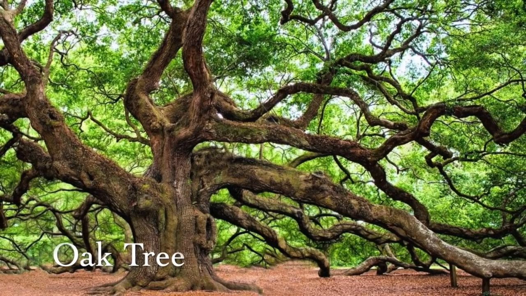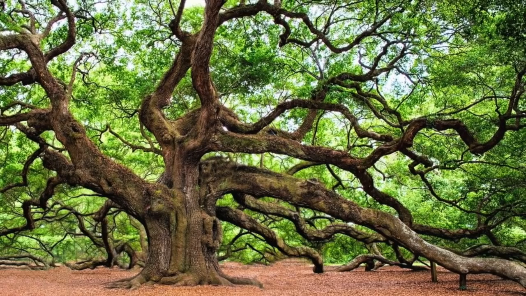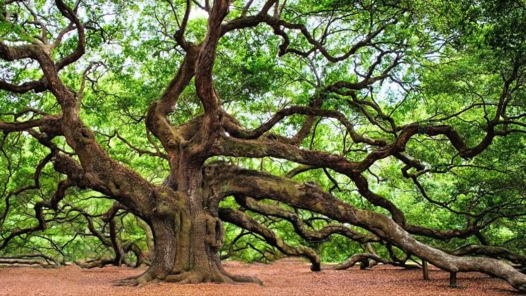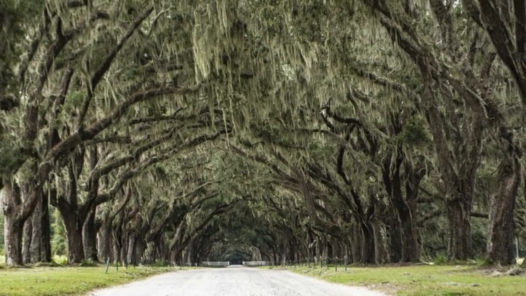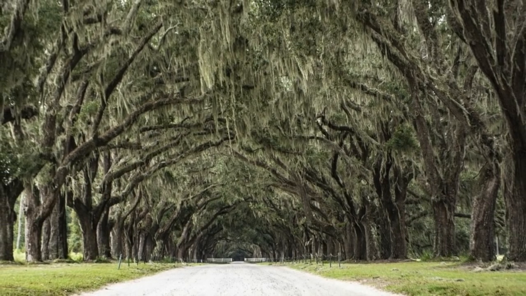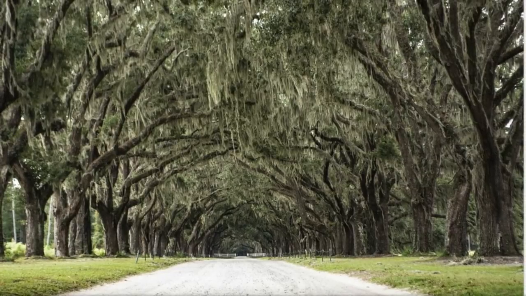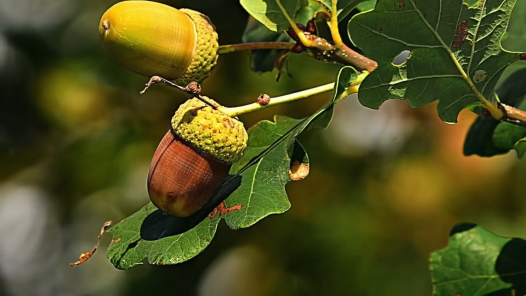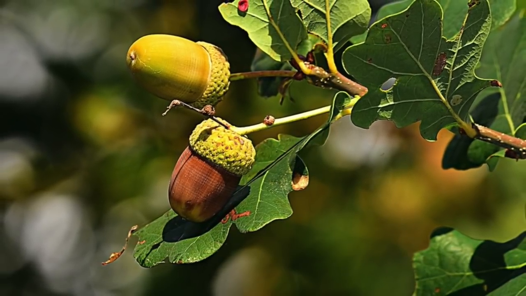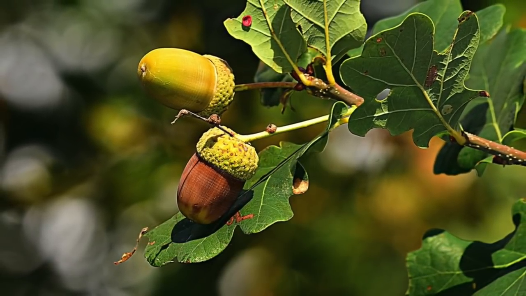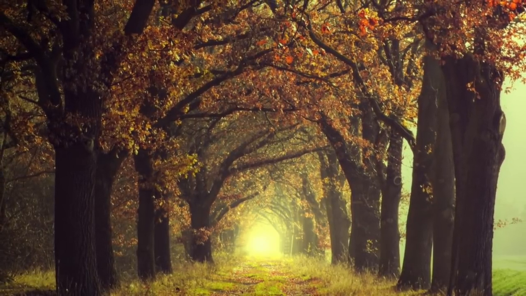And here we have the oak tree. The oak consists of about 450 different species of ornamental and timber trees and shrubs. Acorns from oak trees provide food for small animals. An oak tree can produce about 10 million acorns during its lifetime. Red and white oak lumber is often used for construction, flooring, and furniture making.